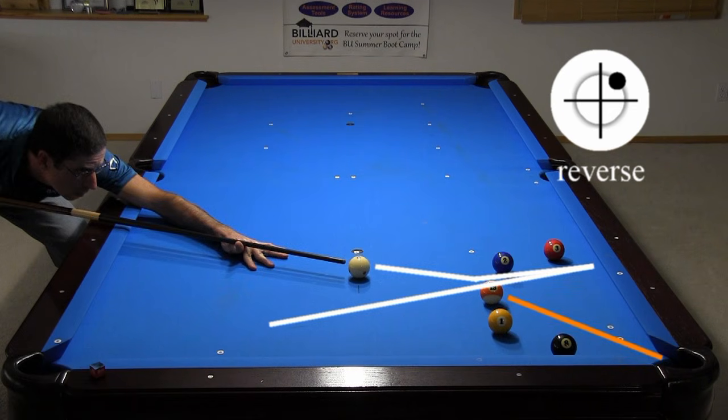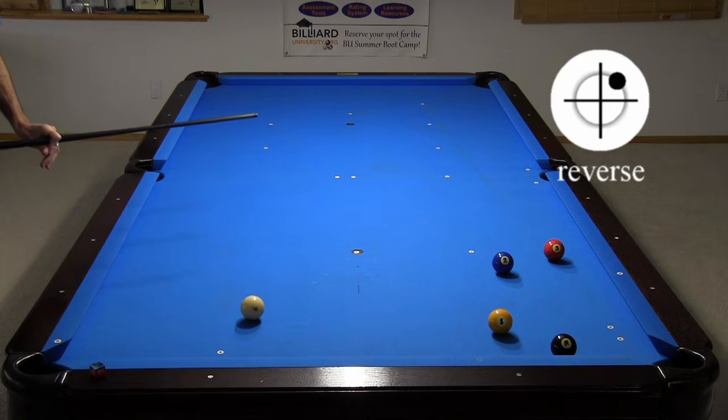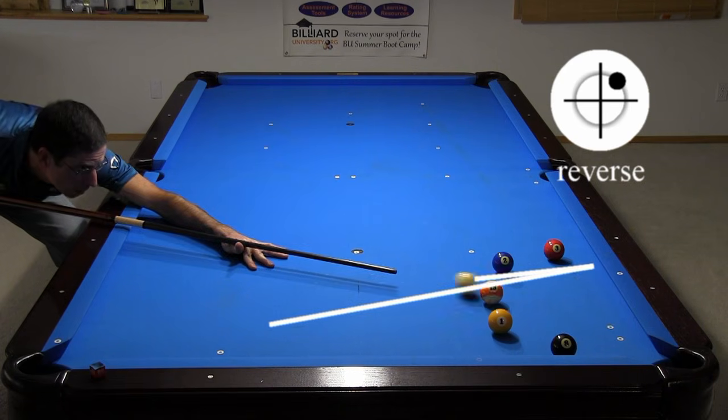Here, I need reverse spin to hold the cue ball with rebound to the right. Did you see the cue ball reverse direction off the cushion?